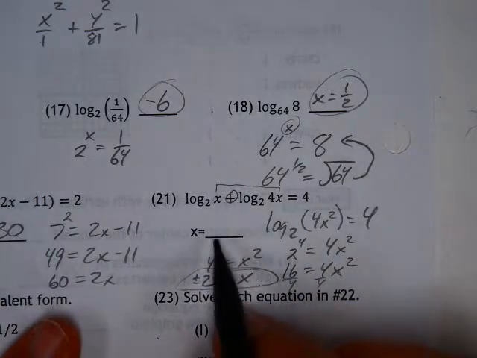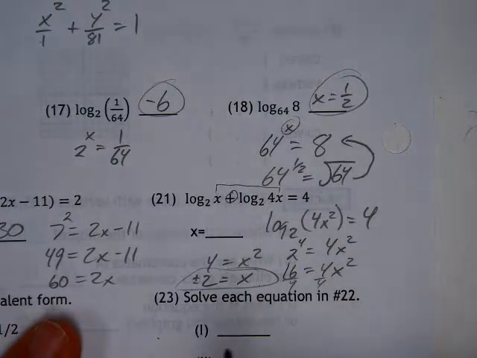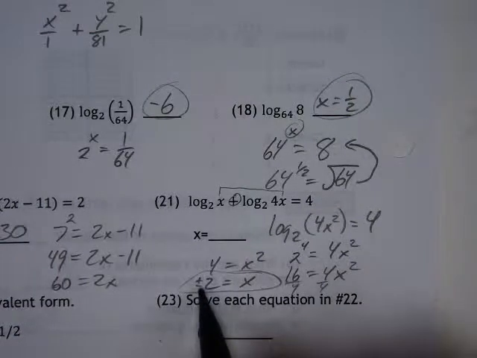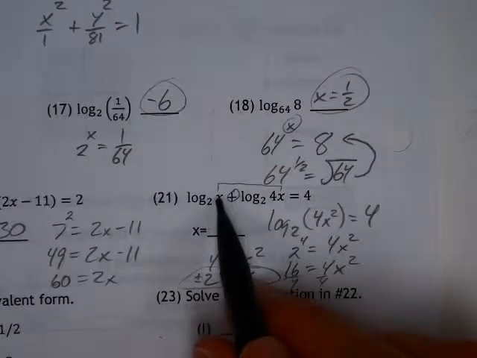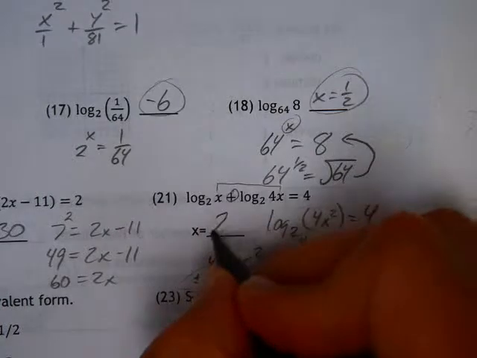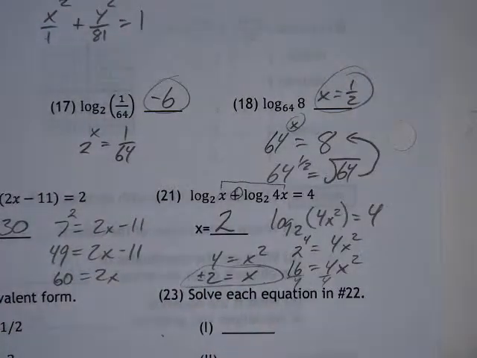However, only one solution makes me think, well, why would there only be one if I've got a plus or minus? Well, it turns out you can't take the log of a negative, so the answer is only the positive, which means if you forgot the negative, it worked out for you because you got it right anyway.